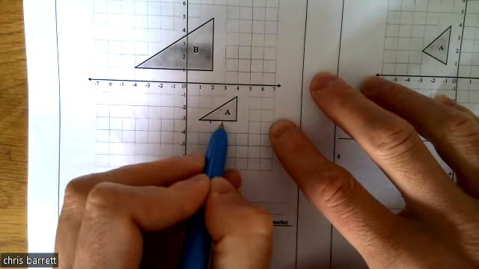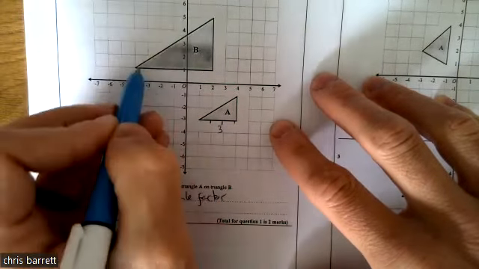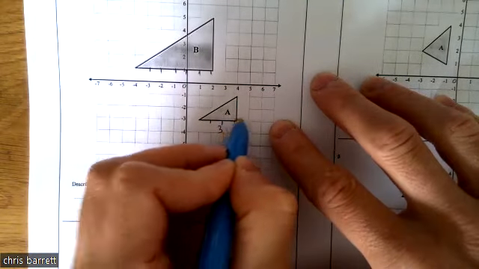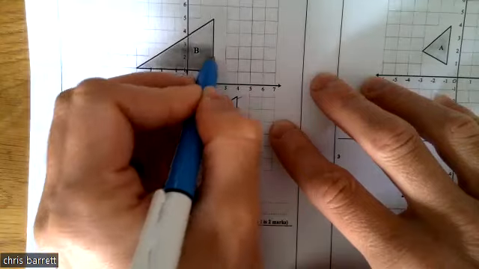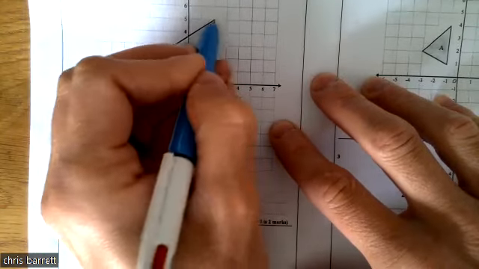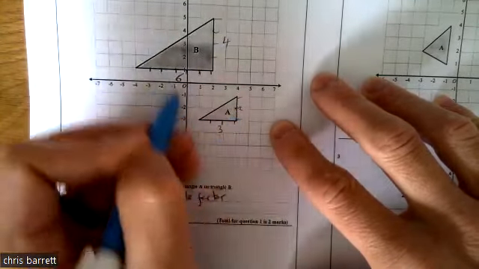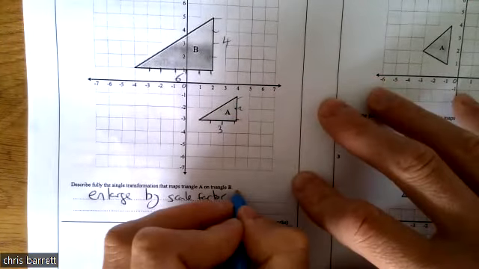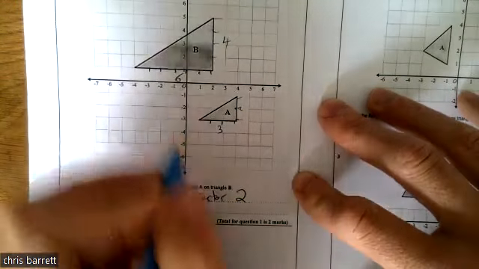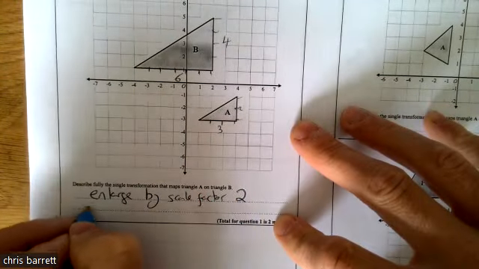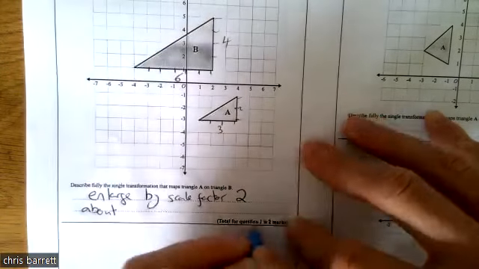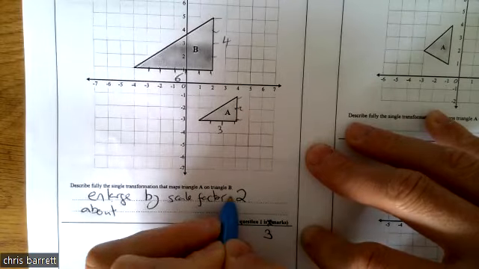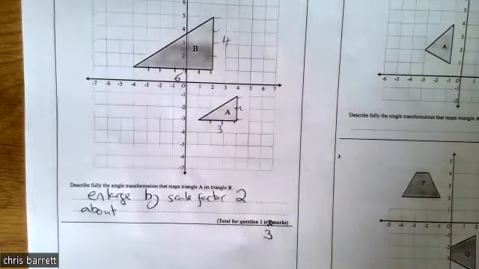So I've got 1, 2, 3 squares wide there. And now I've got 1, 2, 3, 4, 5, 6. I've got 1, 2, and I've got 1, 2, 3, 4. So we can see that both bits have got 2 times bigger. So we've got a scale factor of 2. The last thing it might then want to know, particularly OCR, would be worth 3 marks. 1 mark enlarge, 2 marks scale factor, 3 marks for about.